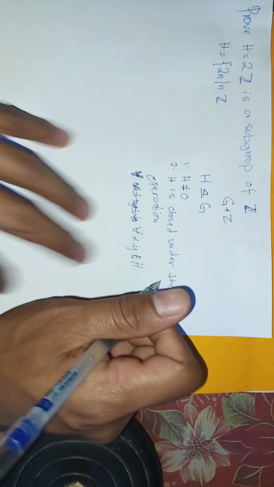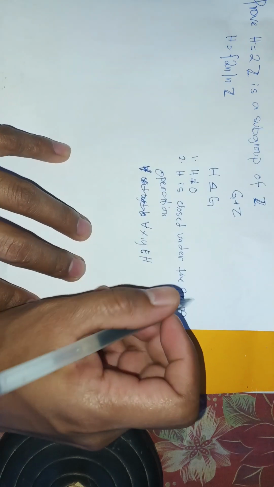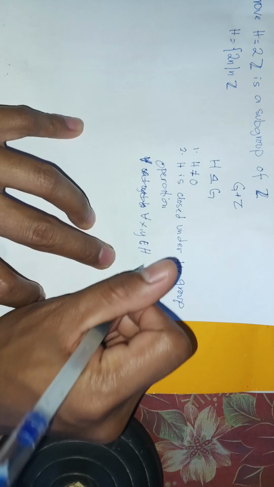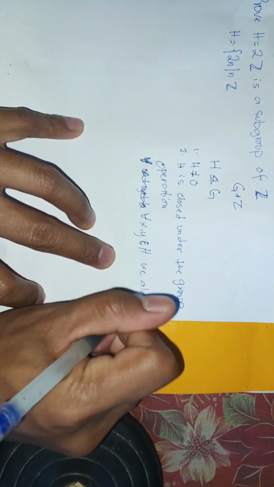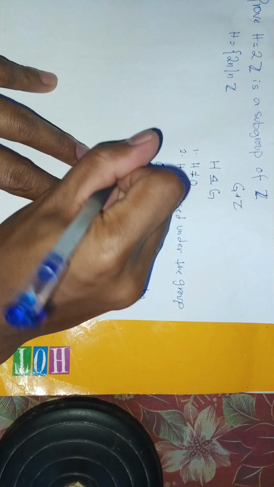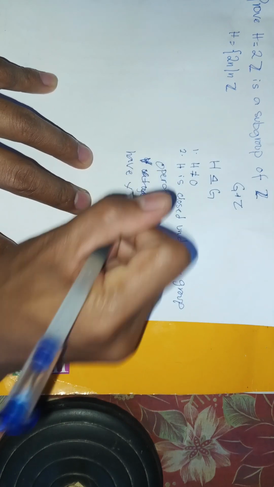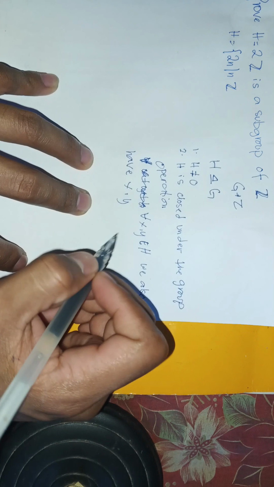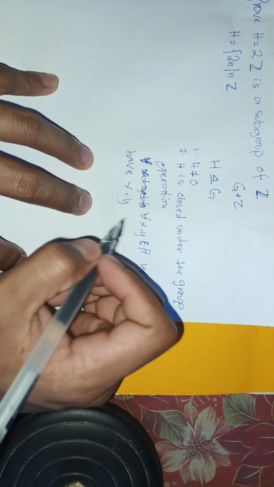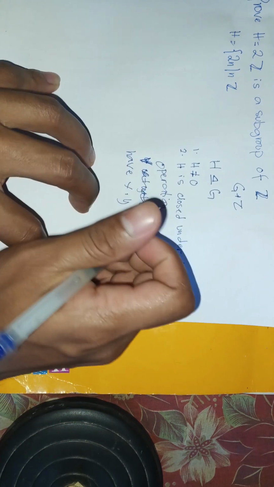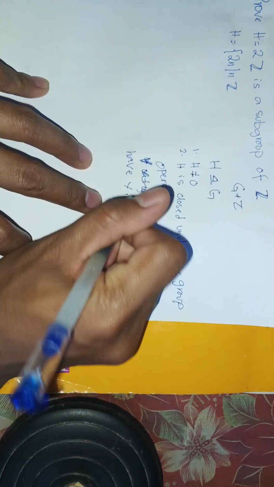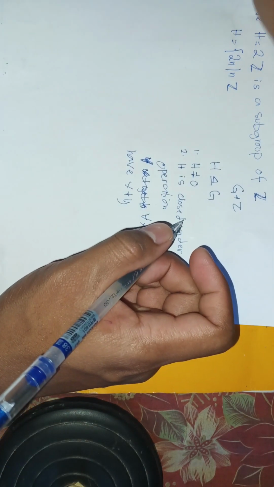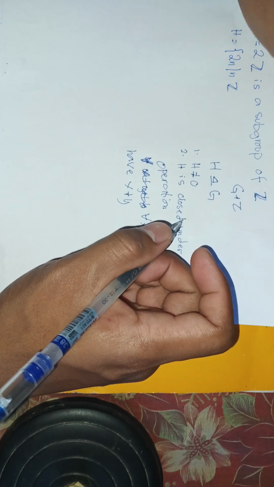we also have x and y also in H. Now I'm using plus here because the operation in this example is plus.